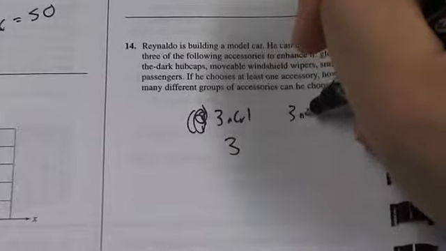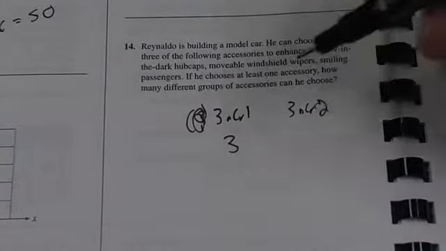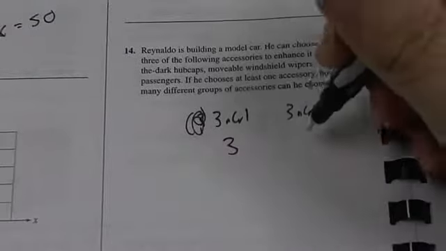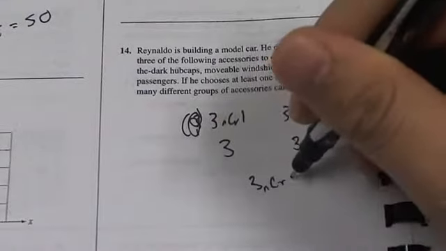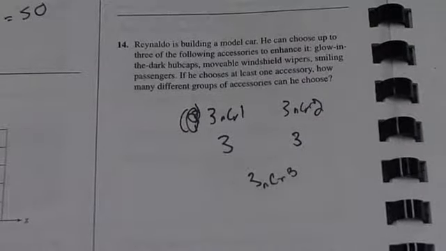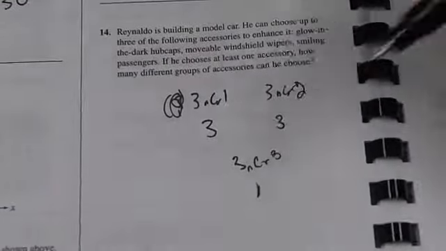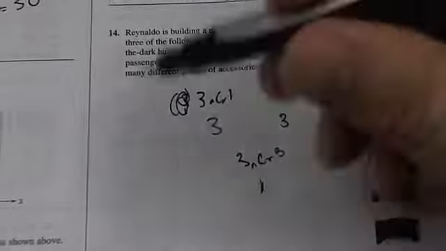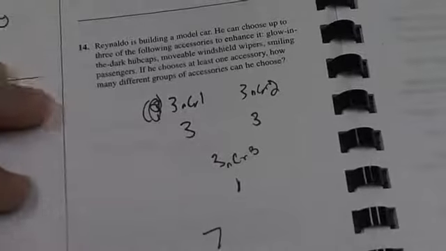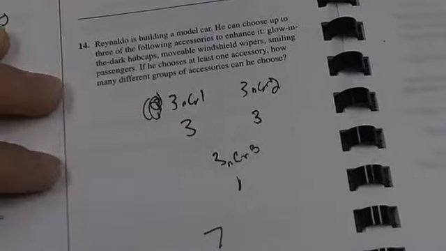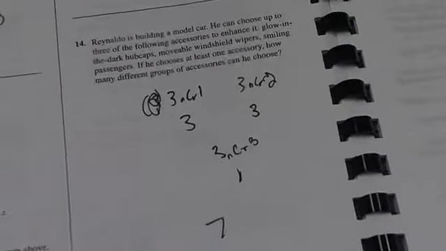Then he has 3 things, and he has 2 things to choose from. How many possible combinations are there? There's another 3. If he has 3 things and he can choose all 3 things, how many combinations are there? Well, you can only choose all 3 things one way, so that would be 1. So you have to add them together. 3 plus 3 is 6, plus 1 is 7. So the answer is 7. There are 7 different ways: you can choose 1 thing 3 different ways, or 2 things 3 different ways, or all 3 things 1 way.